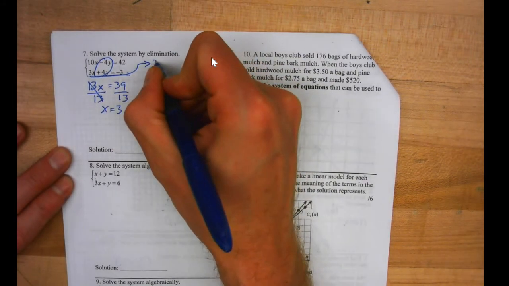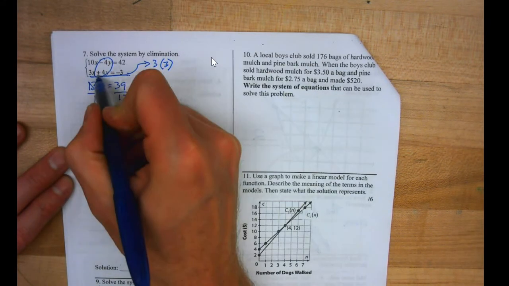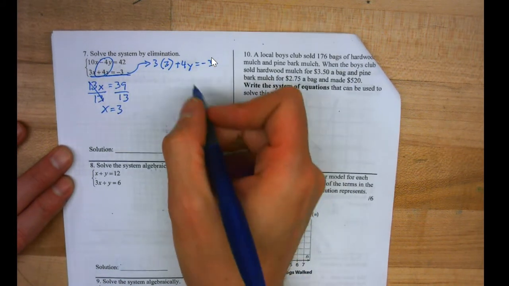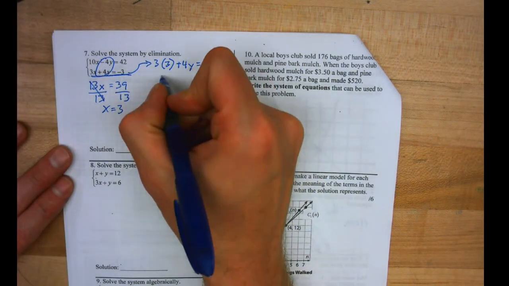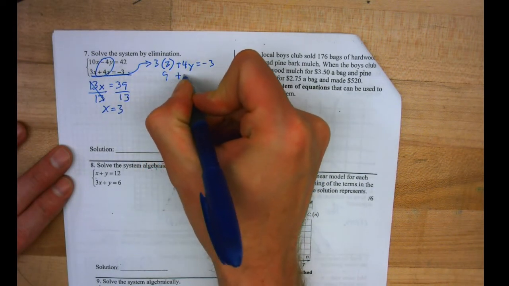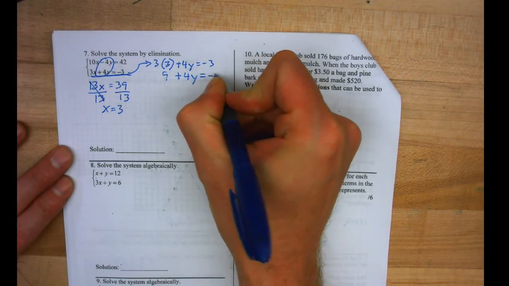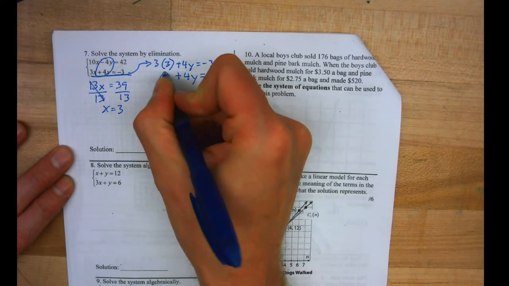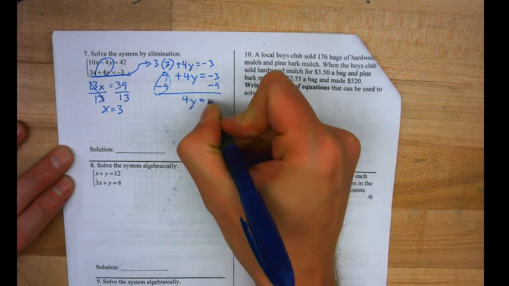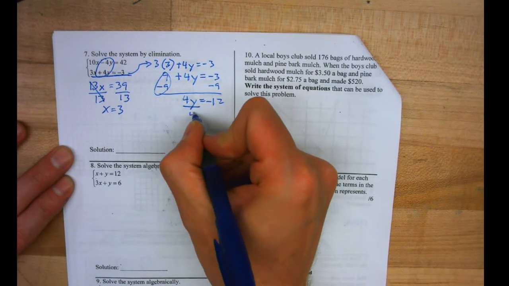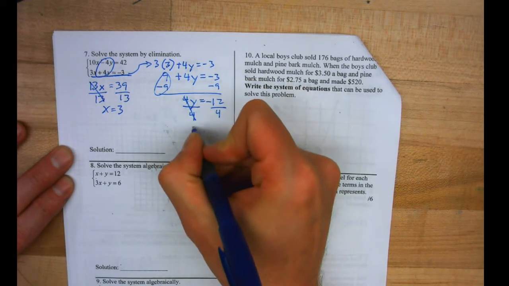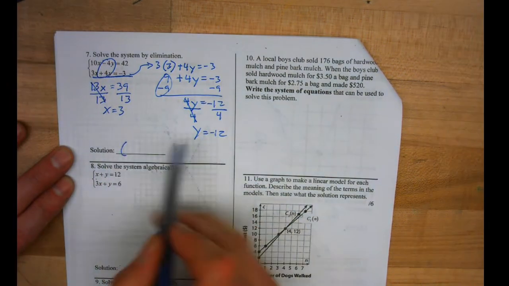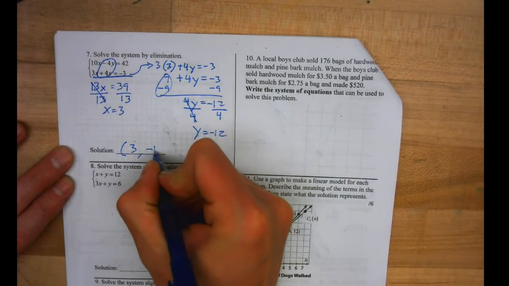So we have 3 times 3, and we're replacing that x, plus 4y equals -3. So multiply together, you get 9 plus 4y equals -3. Subtract 9 from both sides, and you get 4y equals -12. Divide by 4, y equals -3. Now you have your two solutions there. Okay, so you have 3, -3.